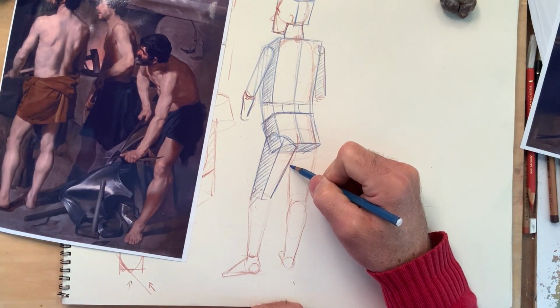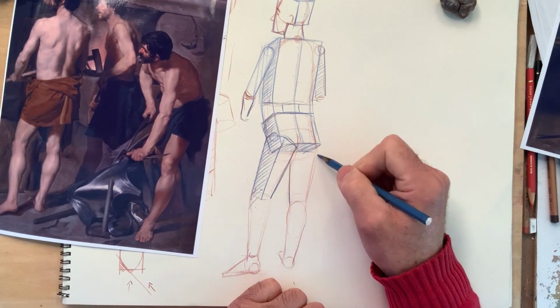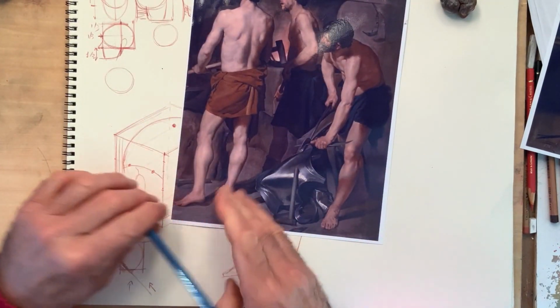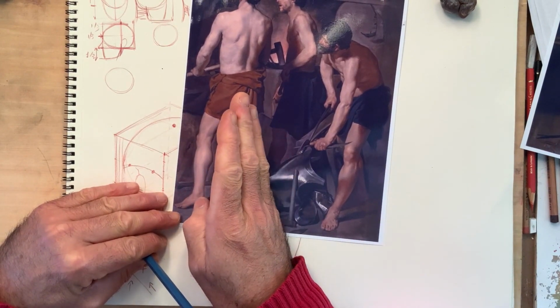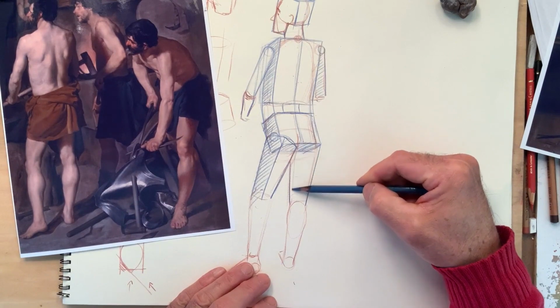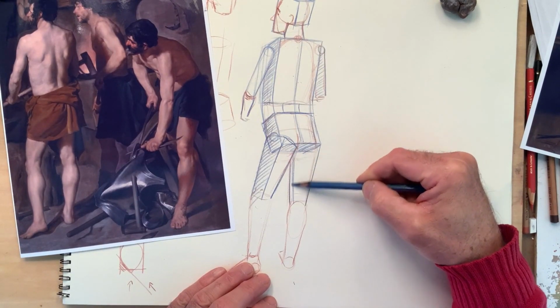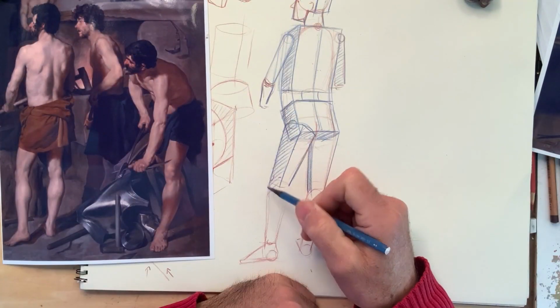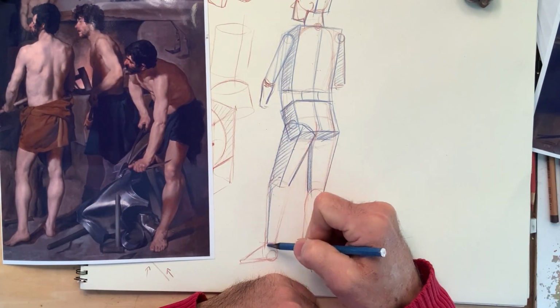And now here, this is going to be maybe, because I see the foot in here, it means that the leg is probably a little bit turned that way. So if it's turned that way, I might be able to see a little bit of inside of the thigh here, like this. I'm just speculating. Here we have a volume of the lower leg coming down like this.